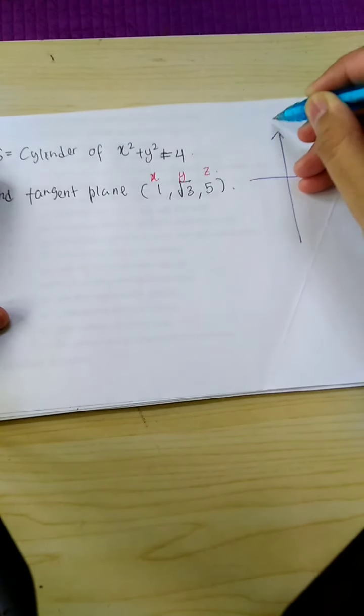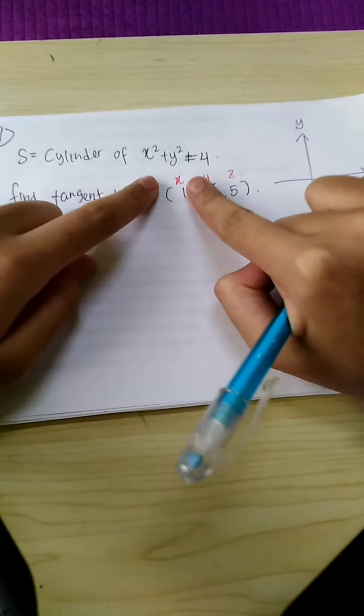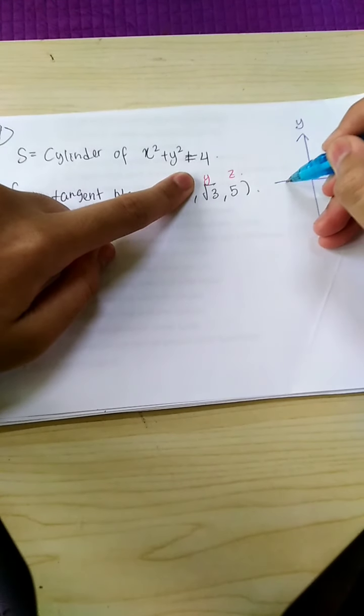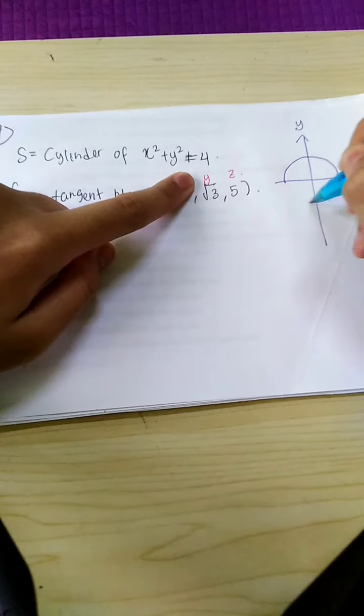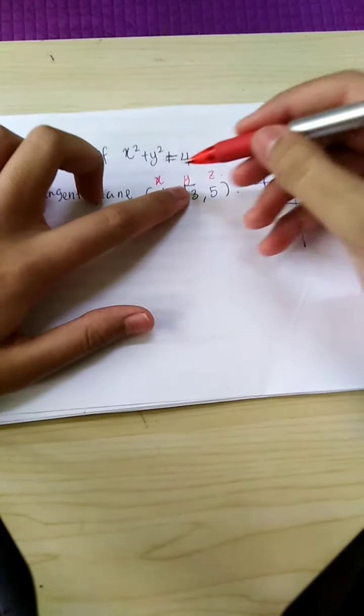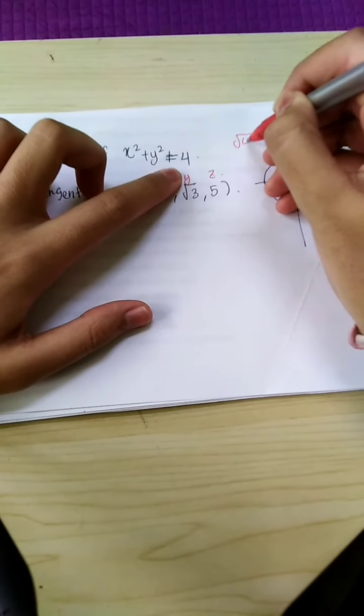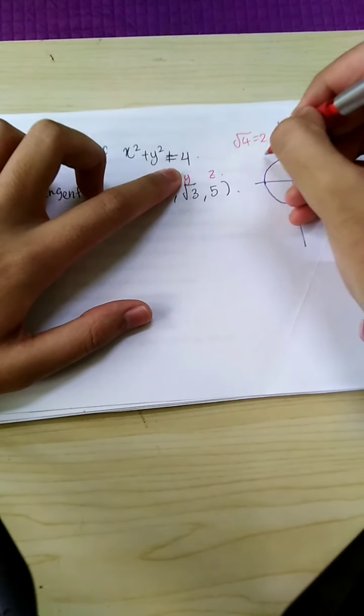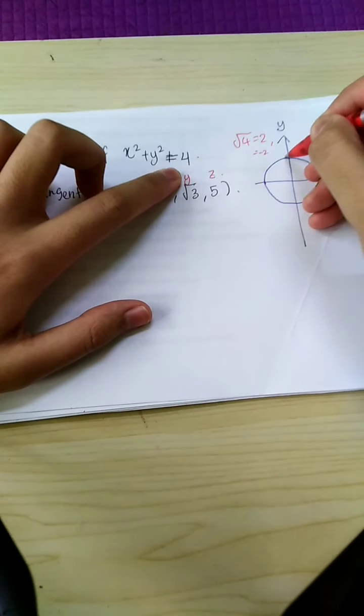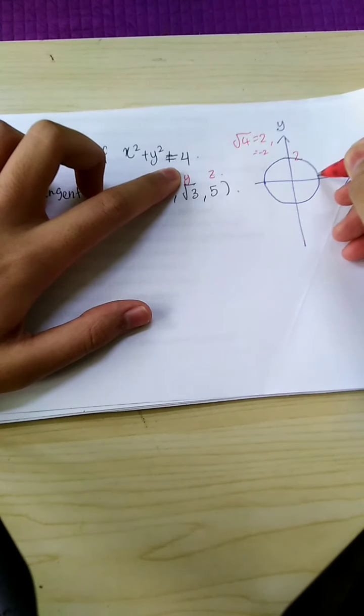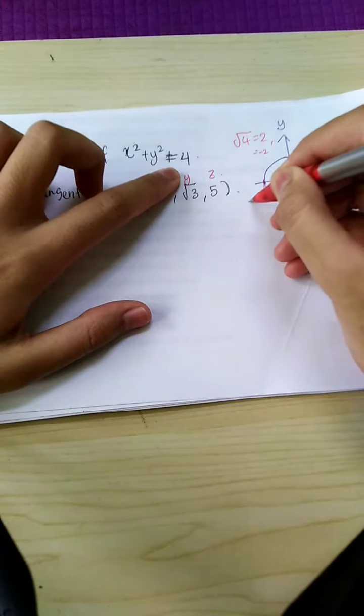This equation indicates a circle with radius 2, because the square root of 4 is 2 or negative 2. So we have 2, negative 2 and negative 2.